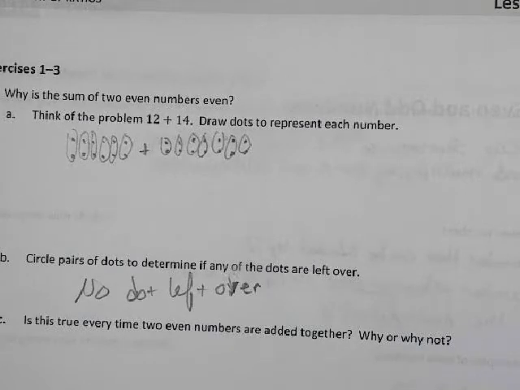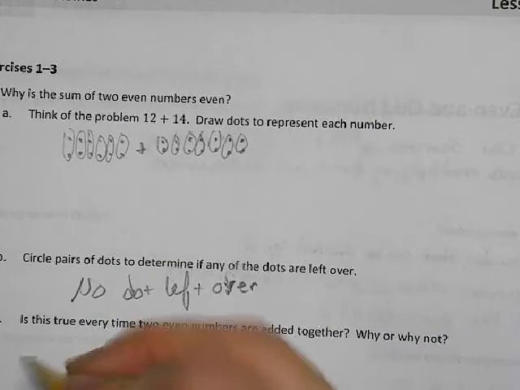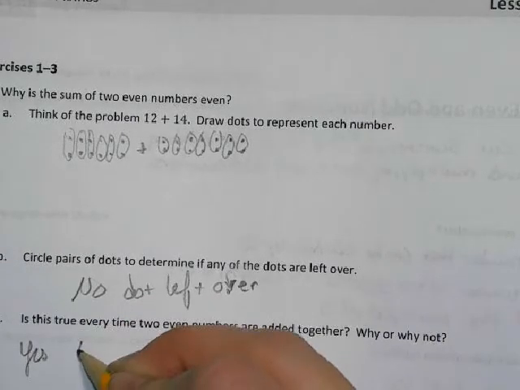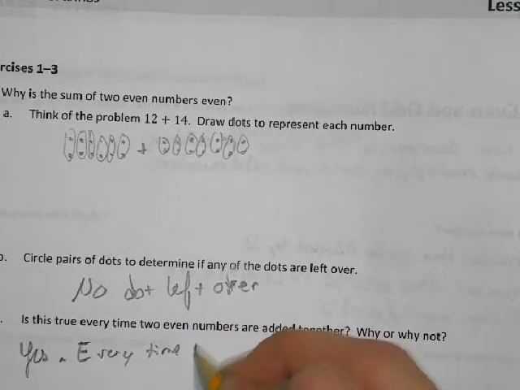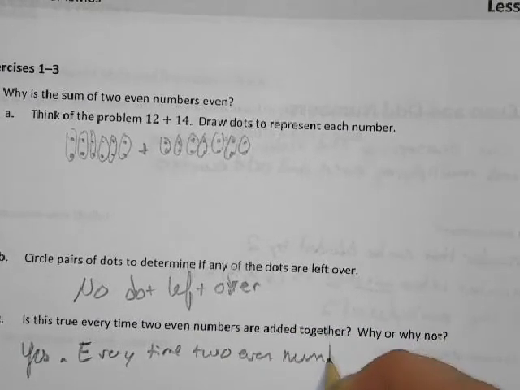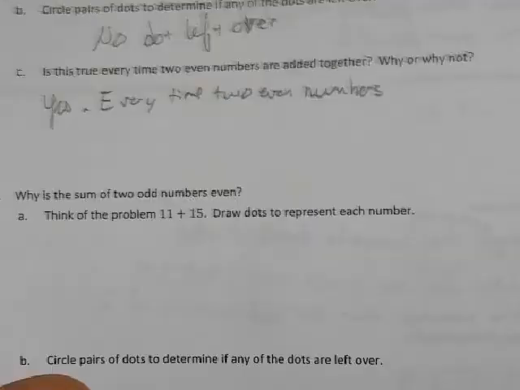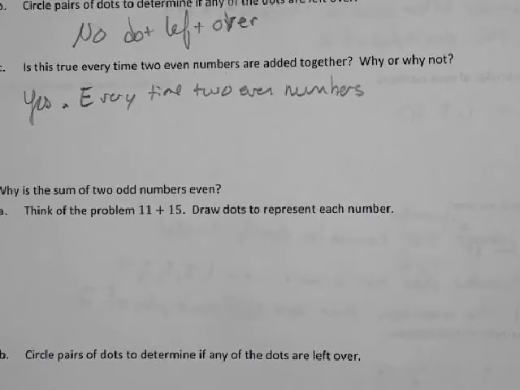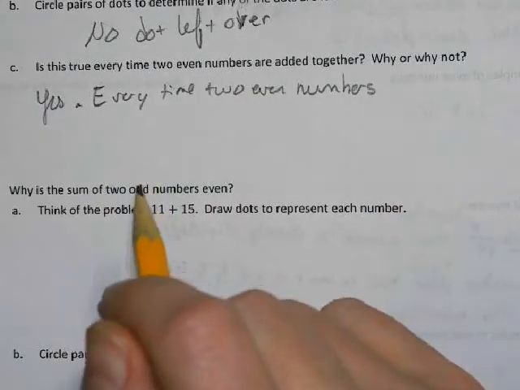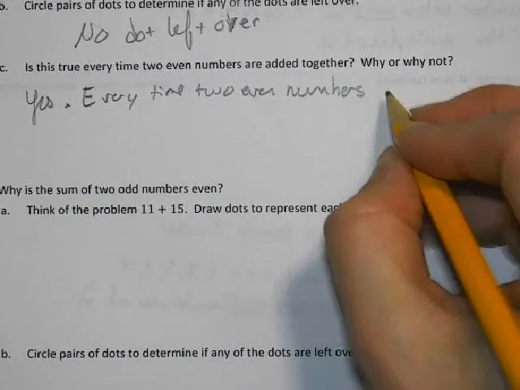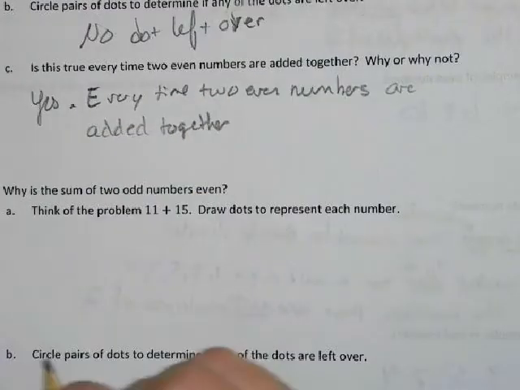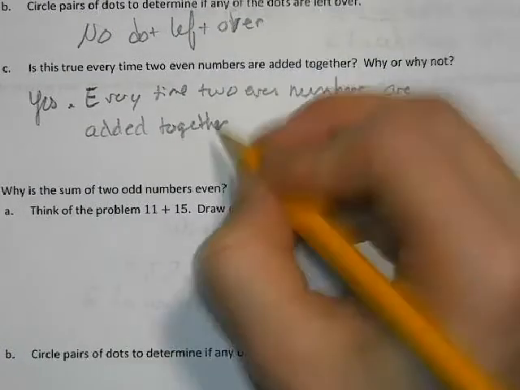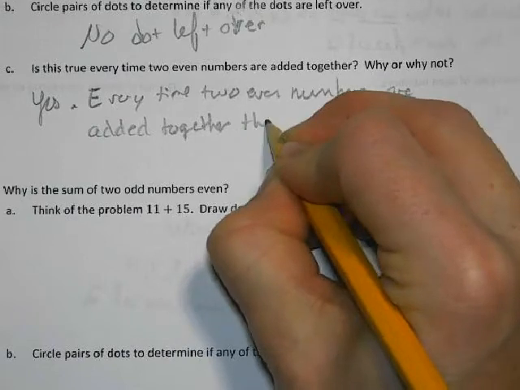So the reasoning is, every time 2 even numbers are added together, the answer will be even.